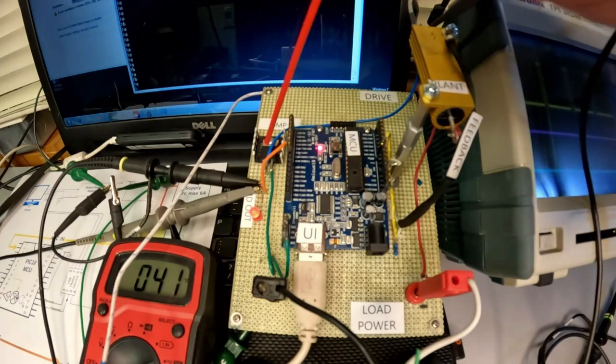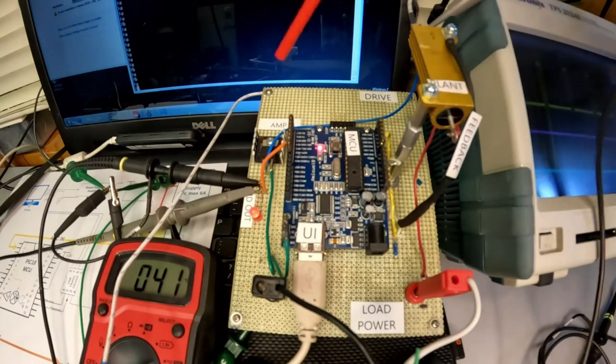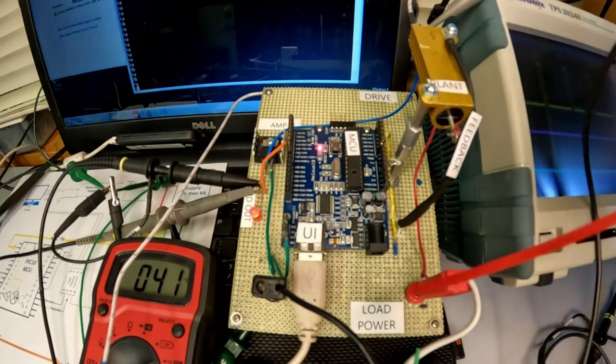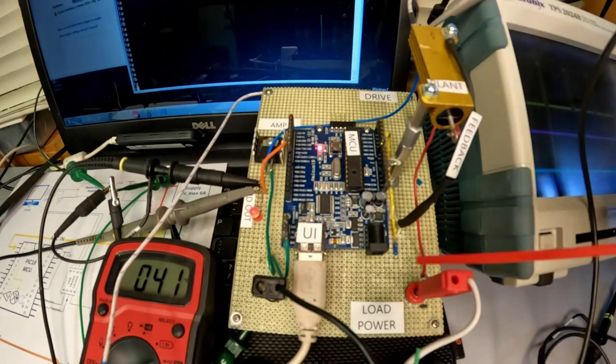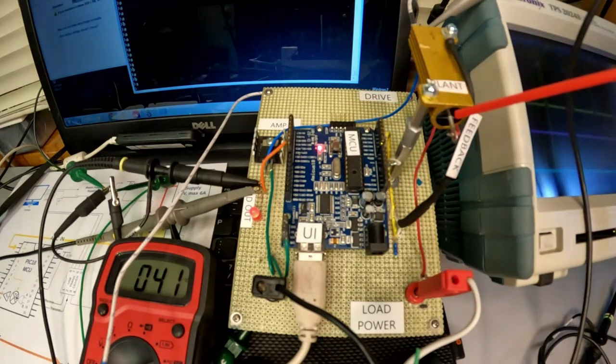You may have heard them referred to as field effect transistors, FETs, MOSFETs. This is in that category. And here we have, if you can see, load power. What's coming in here is a high voltage power supply. It's not powering the logic on the board. It's just supplying the plant power, if you will, the power to the load. It's a 20 volt 6 amp power supply.